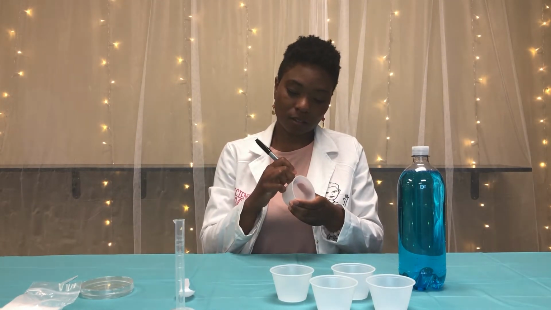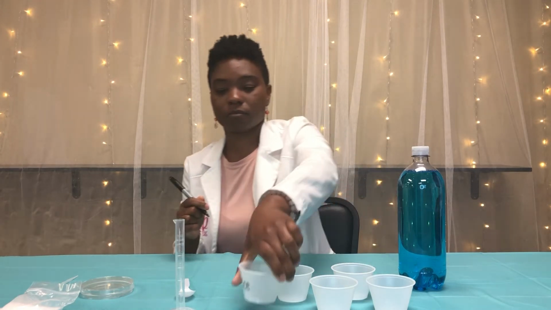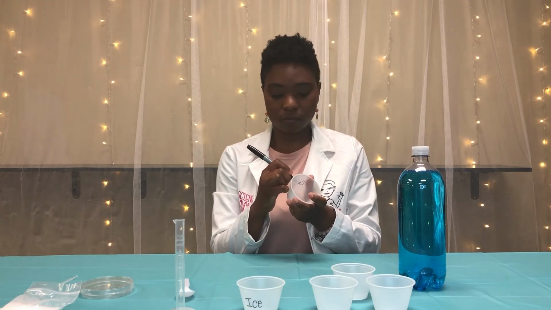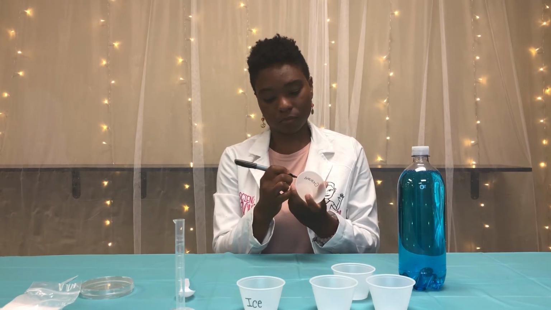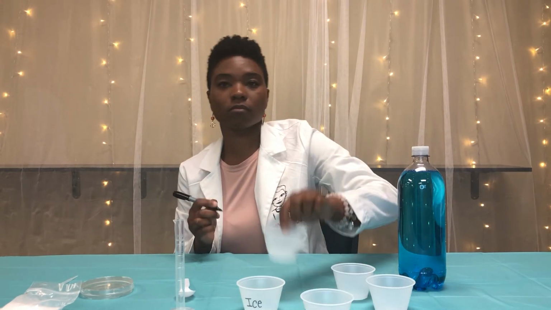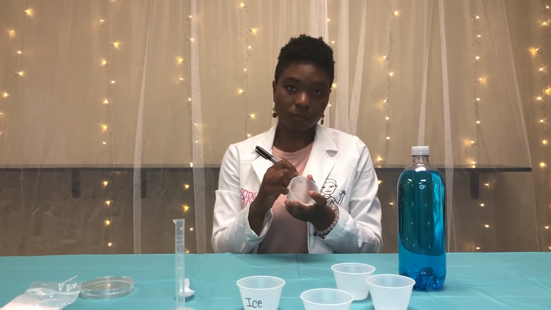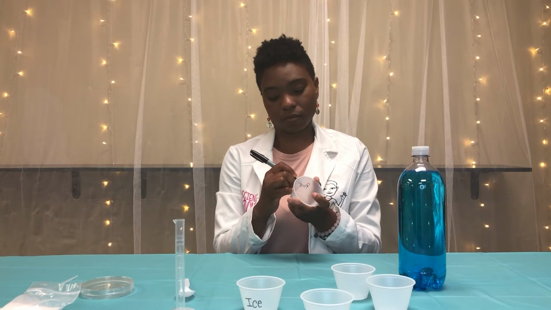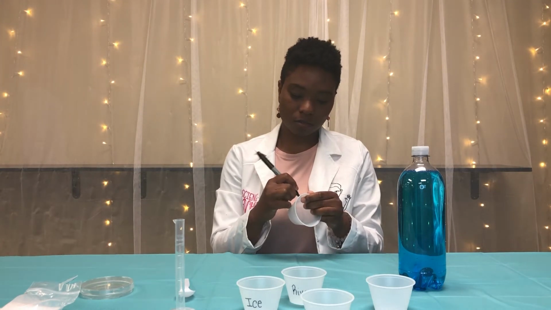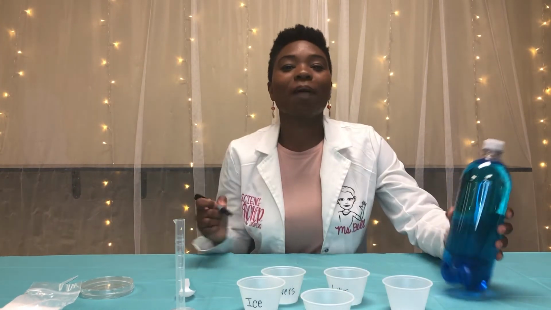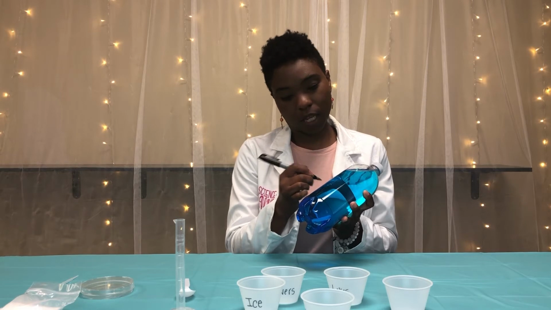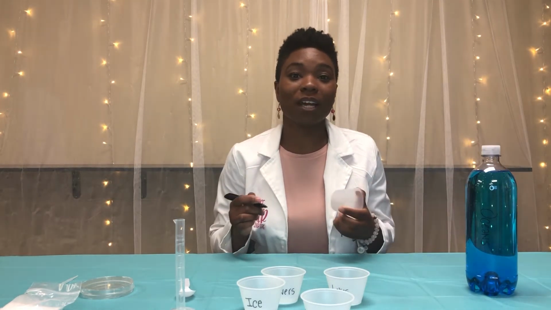Ice, groundwater, river, lakes. I'm going to label the bottle oceans, and my last cup I will label as swamps.